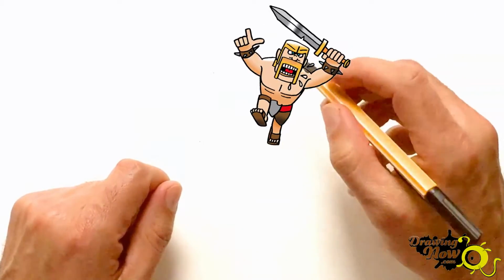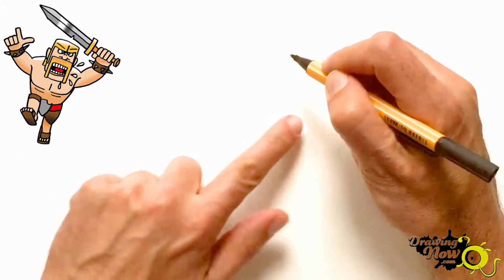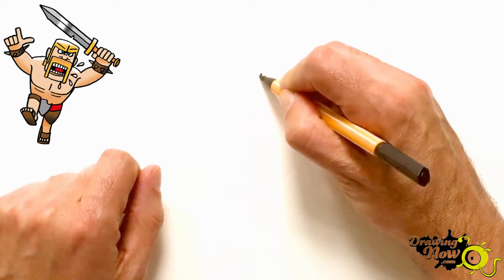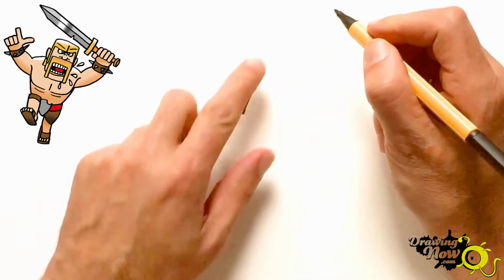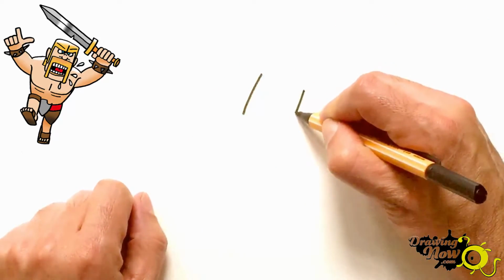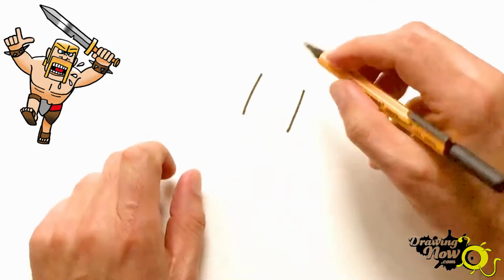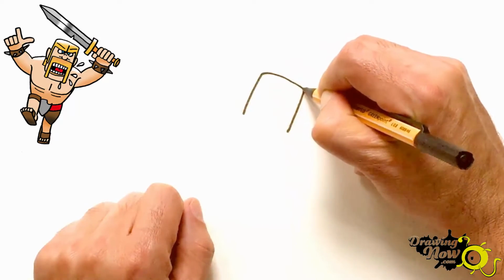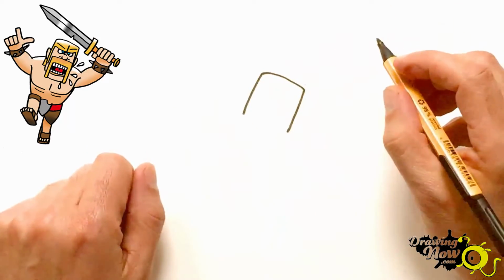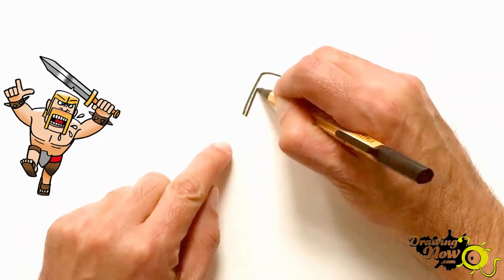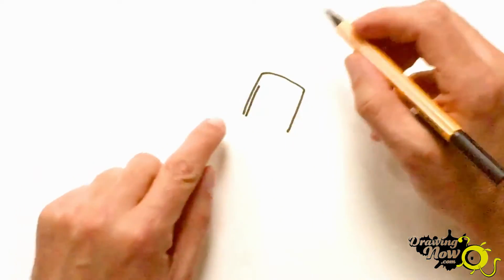To draw our barbarian in Clash of Clans, we will start with the head and the very squarish shape of it. So first we start with a line down here to mark the beginning of the helmet. We will do a parallel line over here, both sides of the helmet, and connect the two points on top. So here we have the top of the helmet. On the side of the helmet we do a parallel line. This is the protection on the side.